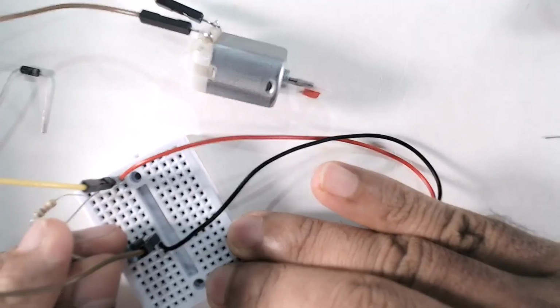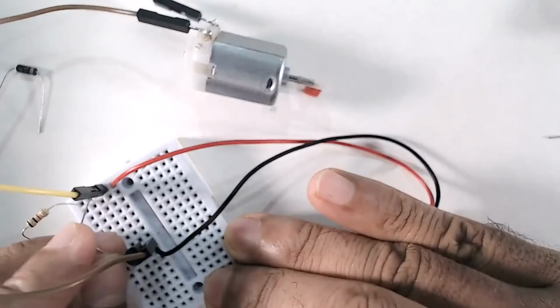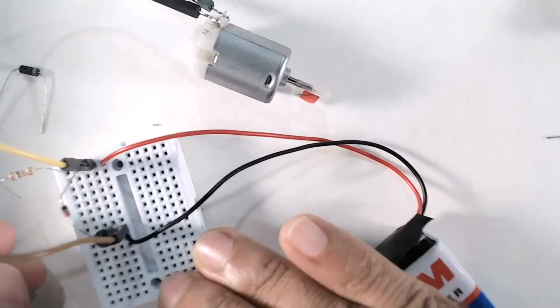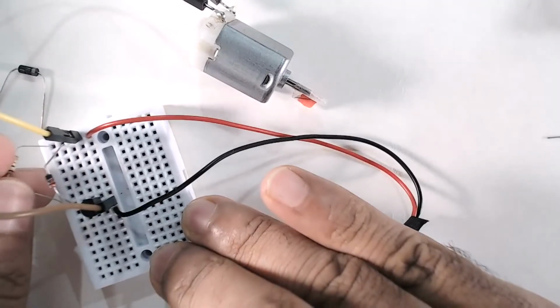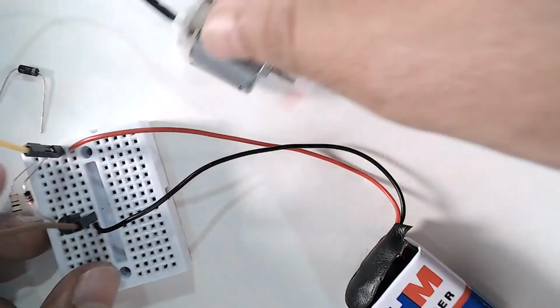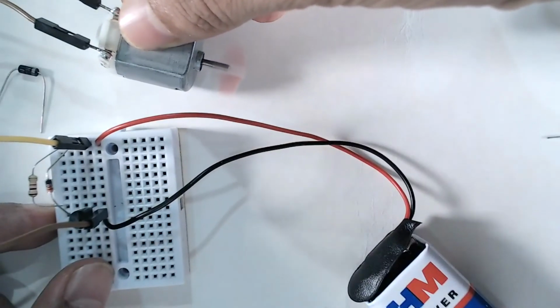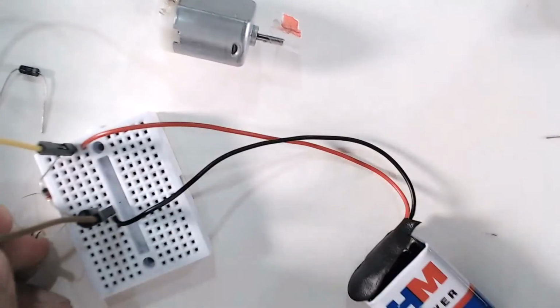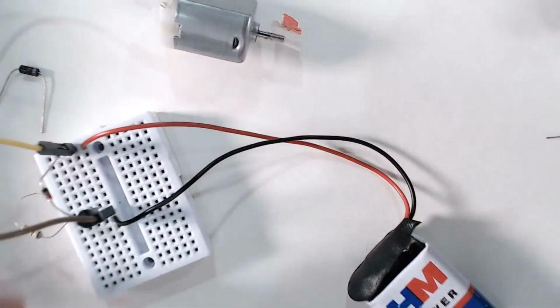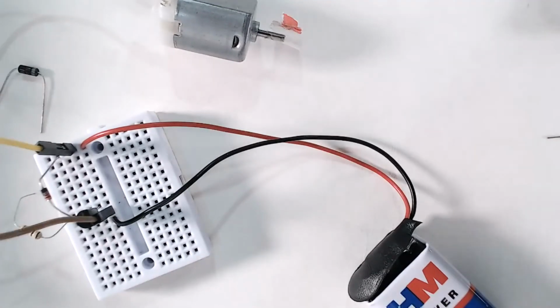So I use the freewheeling diode here. Okay, it's my freewheeling diode. So I will use a push button. I have a push button. There is a push button.